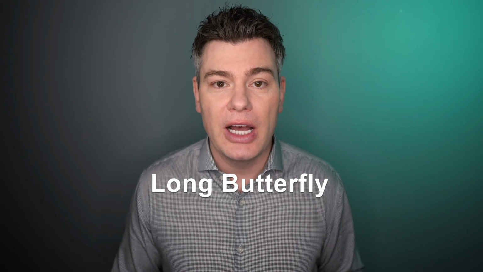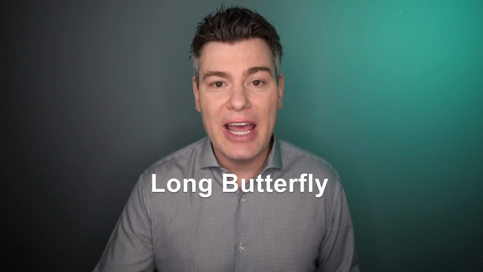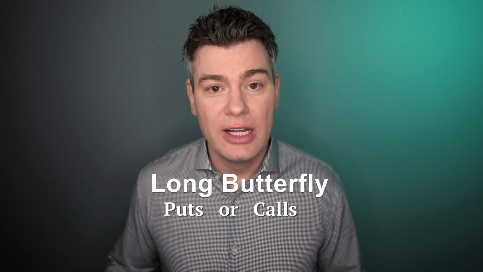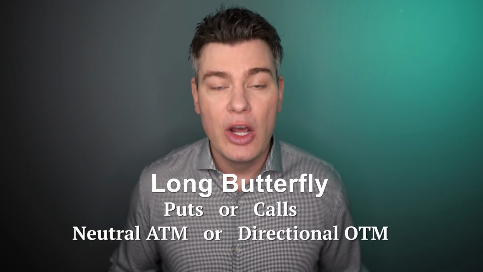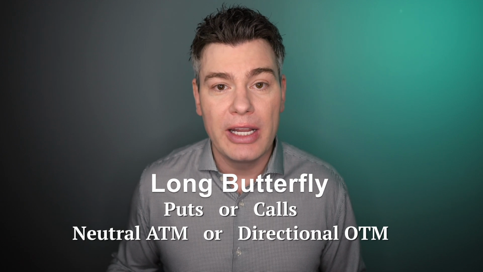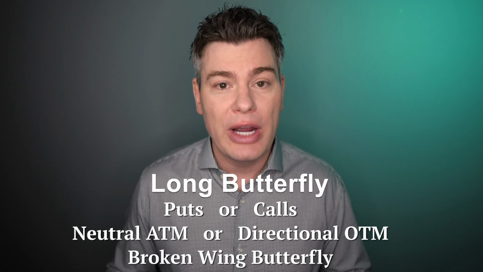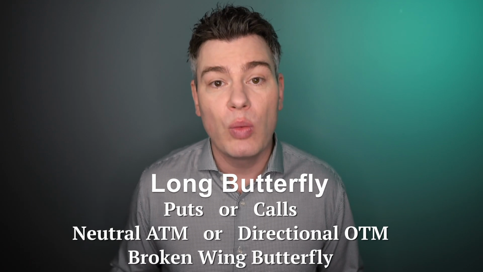But the trade I'm going to go over today is much more diverse, and there's many different variations depending on both market conditions as well as the trader's goals, and it's called a butterfly. What makes this trade interesting is that they can be done with both puts and calls. They can be delta neutral at the money or directionally more out of the money, and we can also shift the risk around a little bit by doing what's called broken wing butterflies.